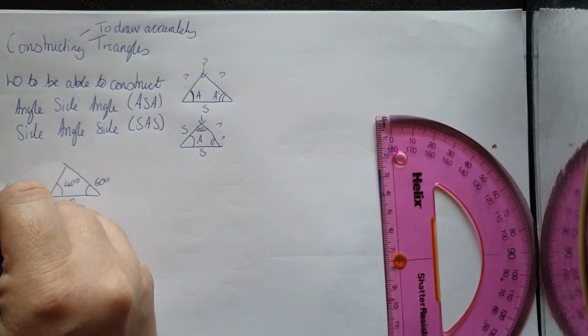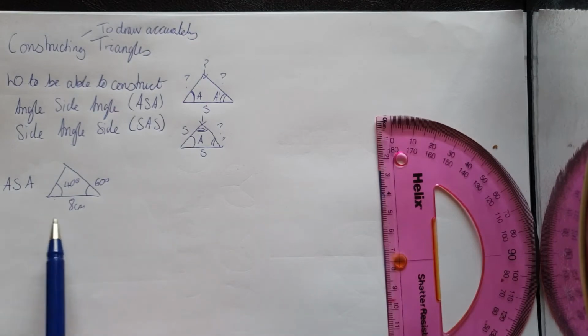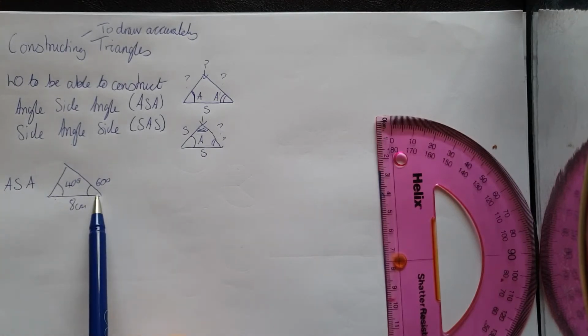So this is an example of an angle side angle triangle. Now, as you can see, I've done this as a very quick freehand sketch. I know that that is going to be an acute angle. I know that is going to be an acute angle.